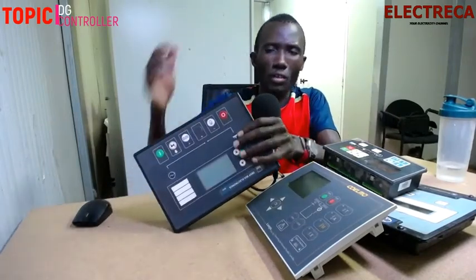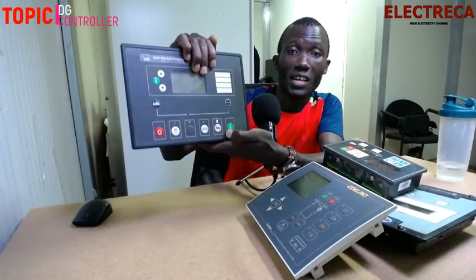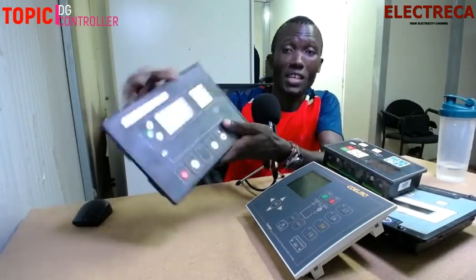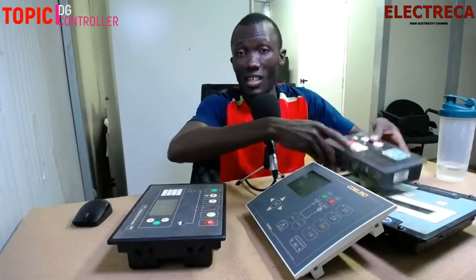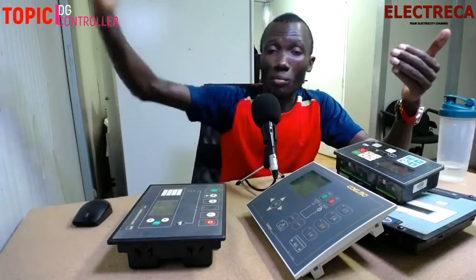Then the controllers also help us to give in some inputs. First of all, you will use a controller instead of pulling a rope. You'll use a controller which has start and stop, so you press start and your generator starts, and you press stop and the generator stops. Secondly, you can also put in some inputs. You can set so many things. You can set the threshold: at what temperature do you want your generator to give a warning, or go off, or to create an alarm? All those kinds of things.